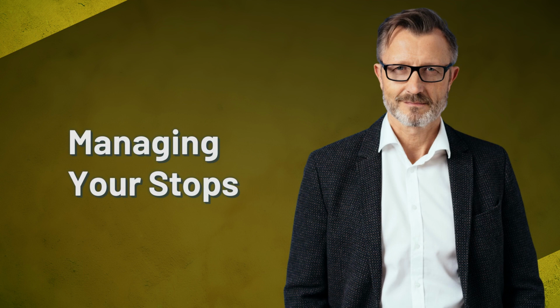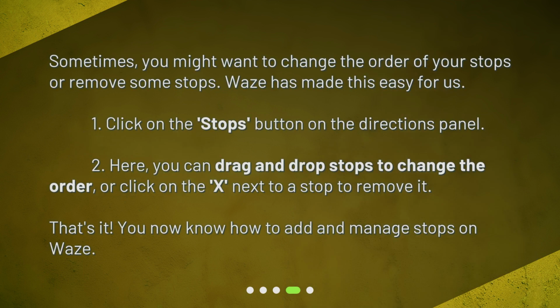Managing your stops. Sometimes, you might want to change the order of your stops or remove some stops. Waze has made this easy for us. 1. Click on the Stops button on the Directions panel. 2. Here, you can drag and drop stops to change the order, or click on the X next to a stop to remove it. That's it. You now know how to add and manage stops on Waze.